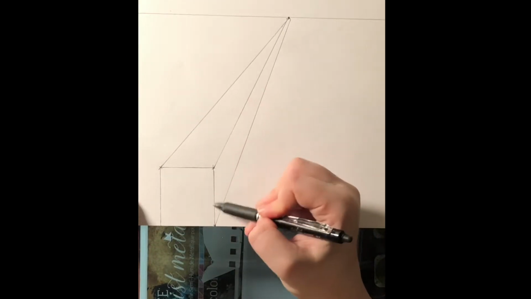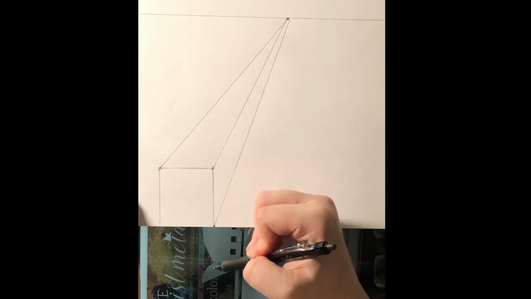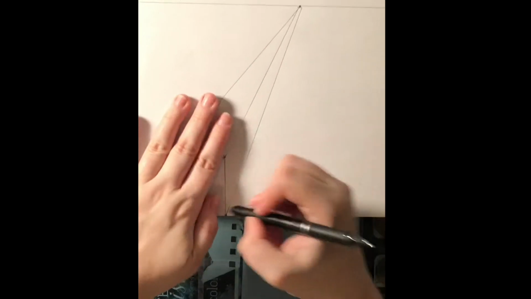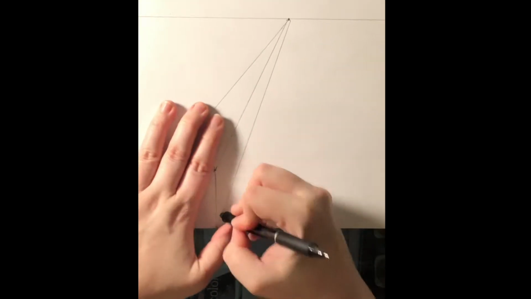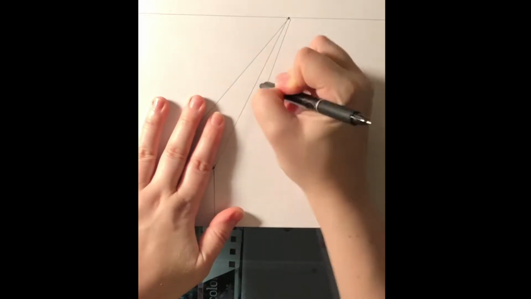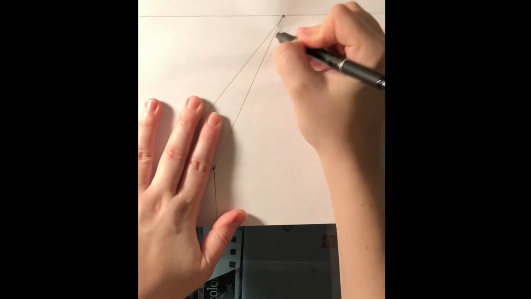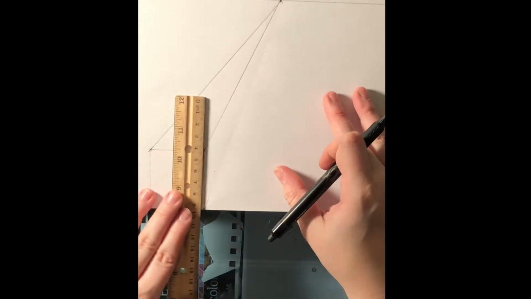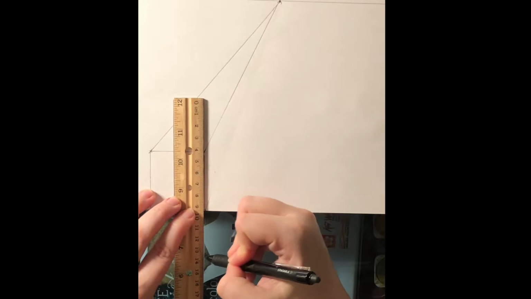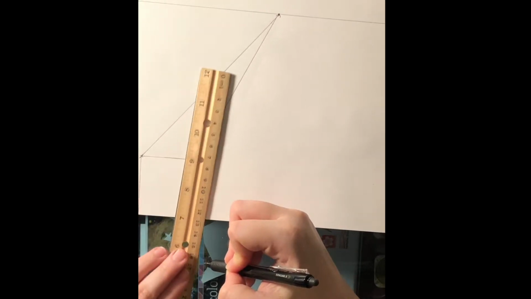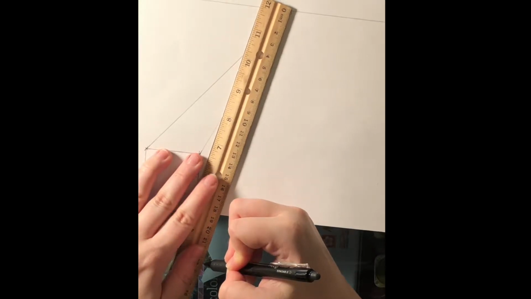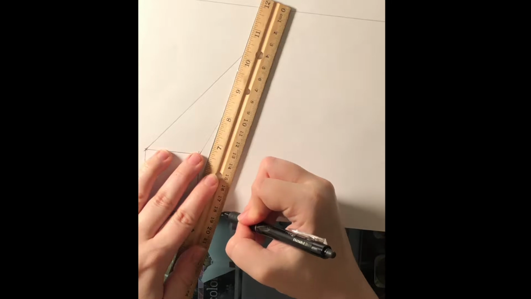Because your building is going off the page, it would be somewhere down here, this doesn't really look right to me. So I'm going to erase this. And you're probably going to have to work with the lines and whatnot. So I'm going to pretend like my building stops right here. And if my building stopped right here, my orthogonal line would be somewhere down here. Okay?